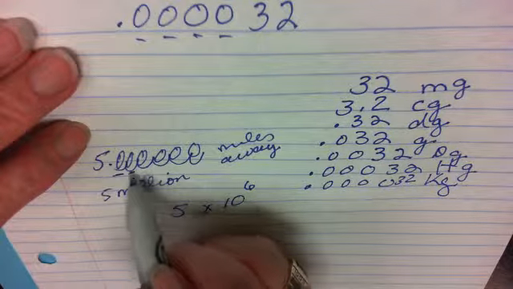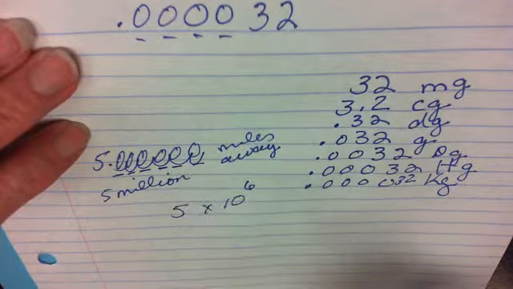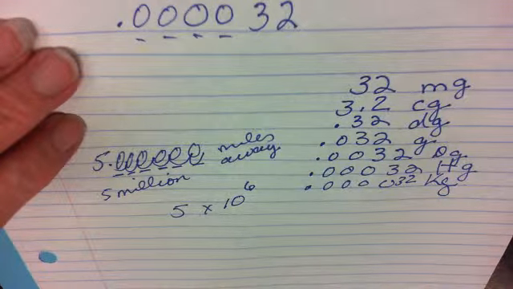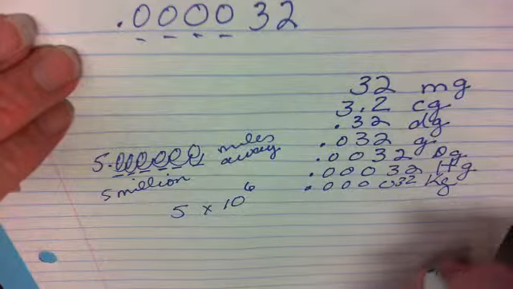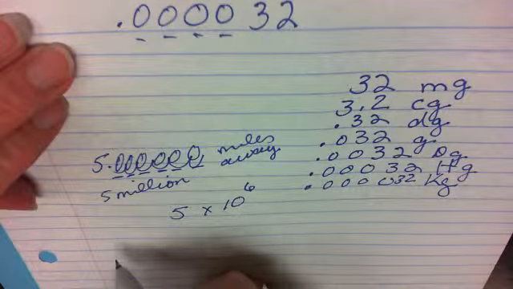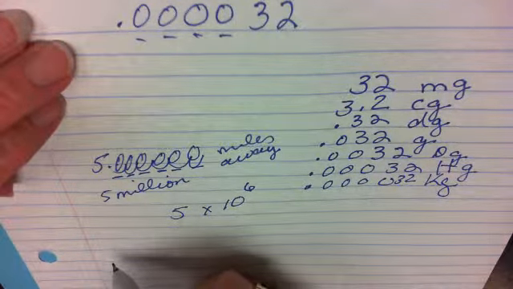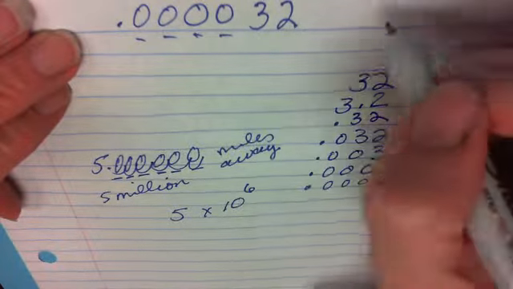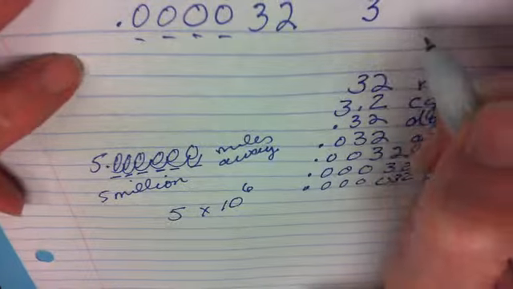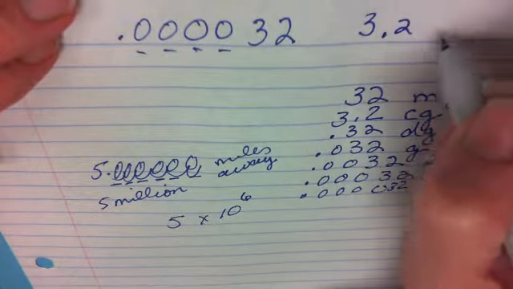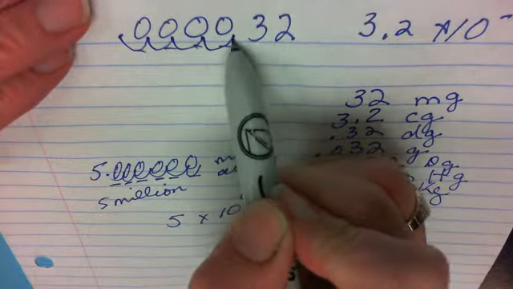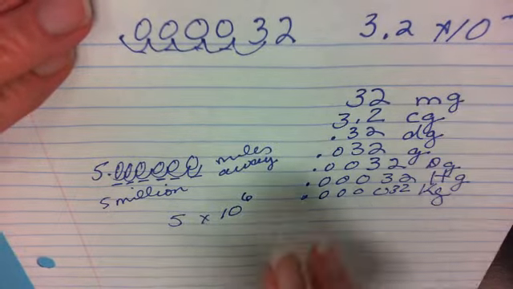What I'm trying to get at here is that these are merely placeholders. They're just holding our decimal in place. When you put numbers into scientific notation, that helps you to see which zeros are your placeholders and which ones are not. In scientific notation, this number would be 3.2 times 10 to the negative 5.